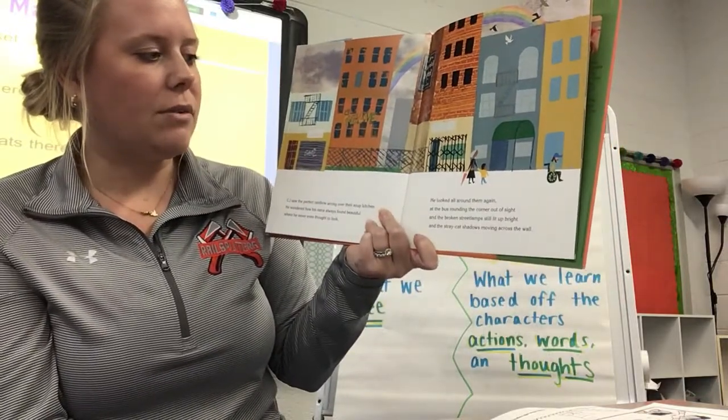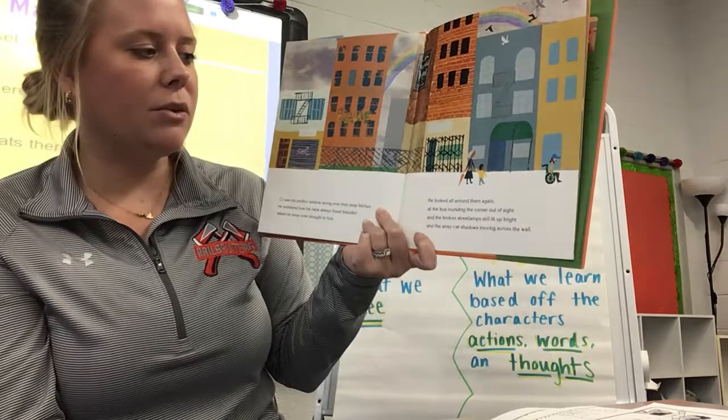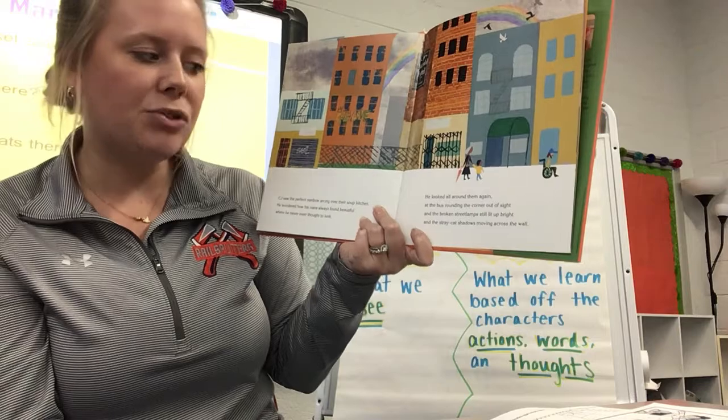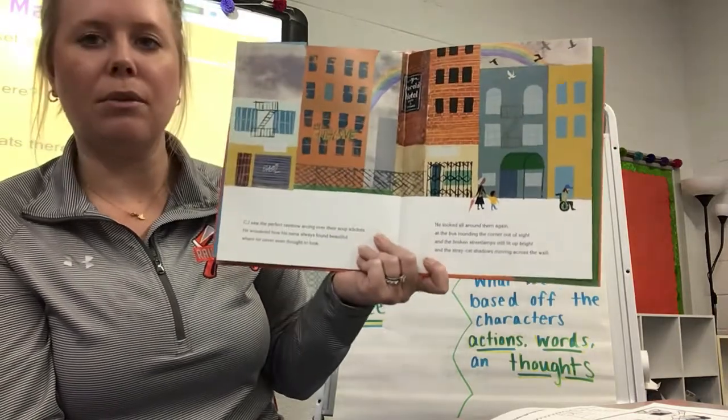He looked all around them again, at the bus rounding the corner out of sight, and the broken street lamps still lit up bright, and the stray cat shadows moving across the wall.